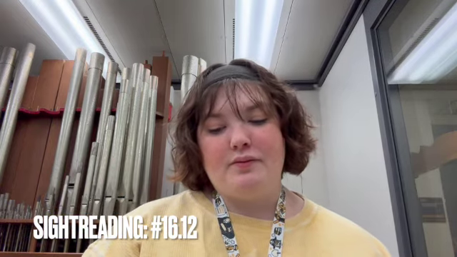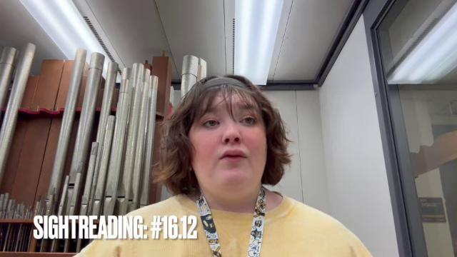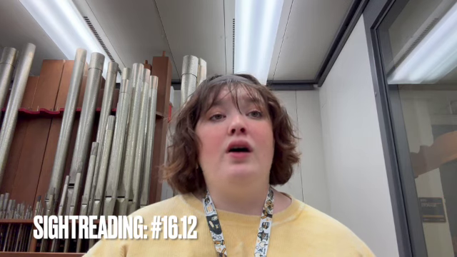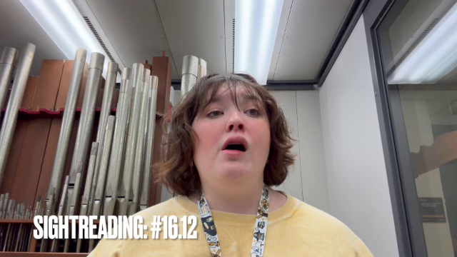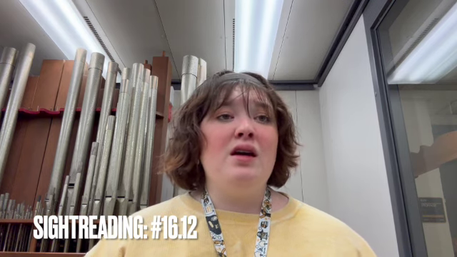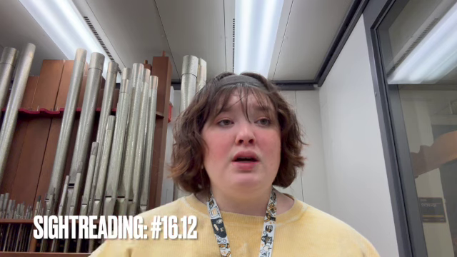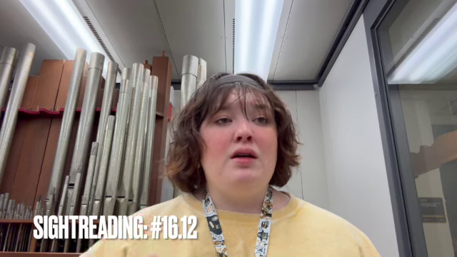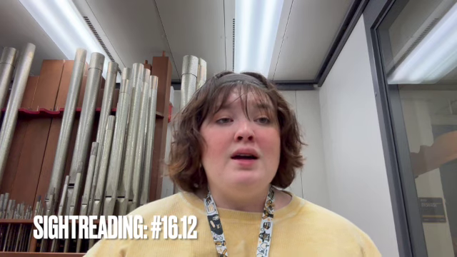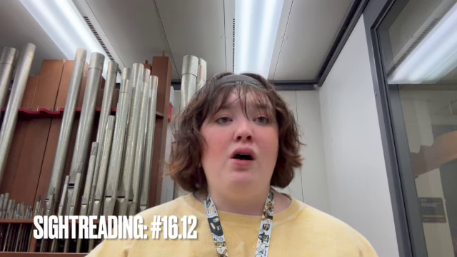This is sight reading 16.12. Ti, mi, fa, sol, la, sol, fa, sol, la, ti, so, do, ti, la, ti, so, mi, ti, la, so, fa, do, ti, la, so, fa, mi, re, ti, mi, fa, sol, la, ti, do, ti, sol, la, fa, mi.